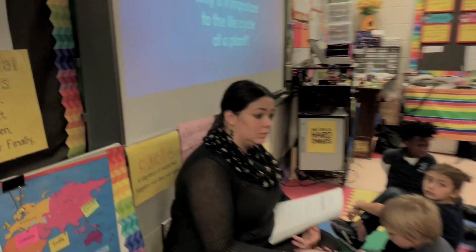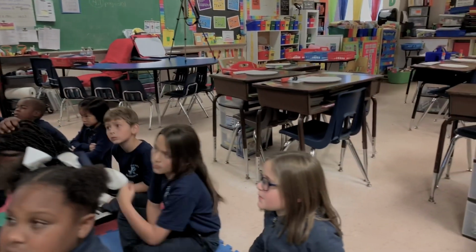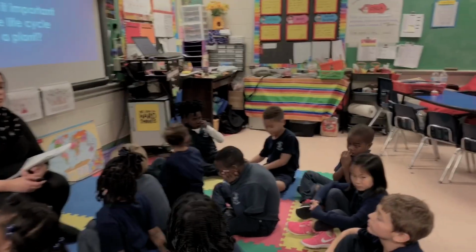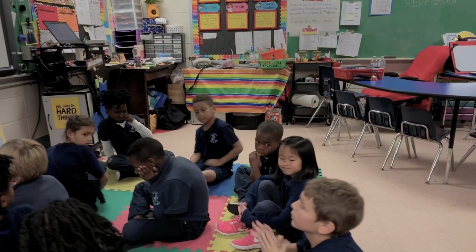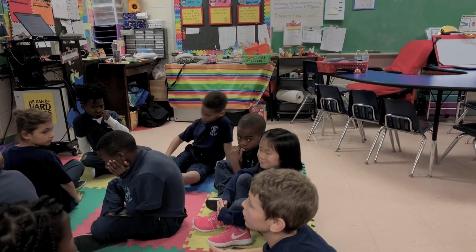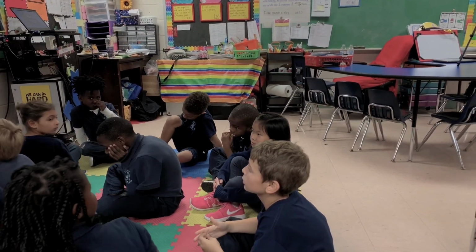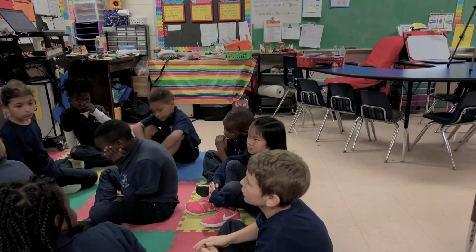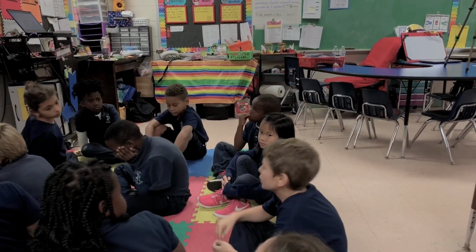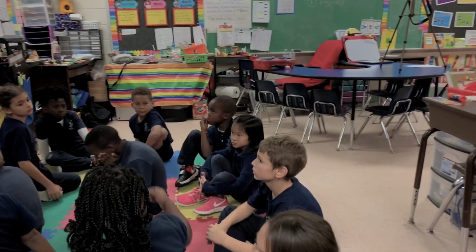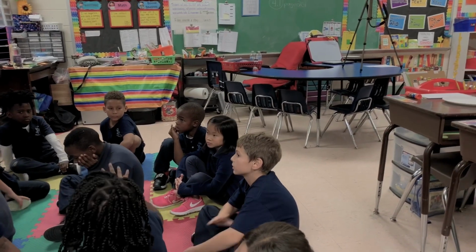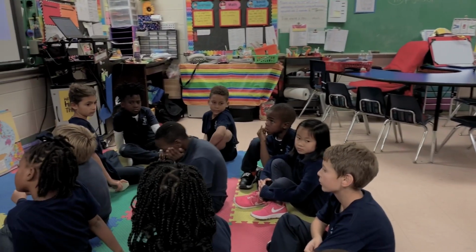Bella? I got a question. Why is a stem important to a plant? The stem is important to a plant because that's where all the rain goes soil and into the roots, and then it goes up the stem into the flower to help the flower grow.